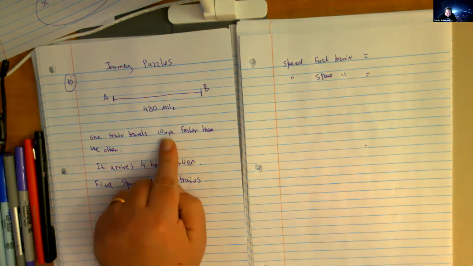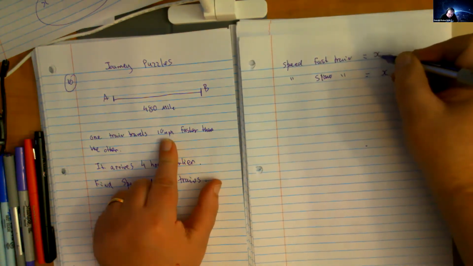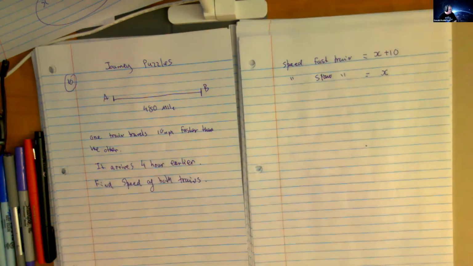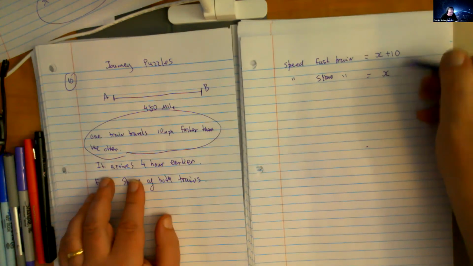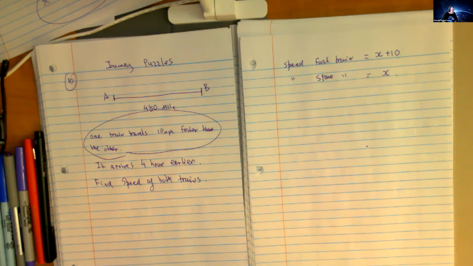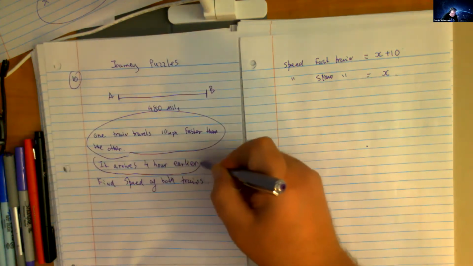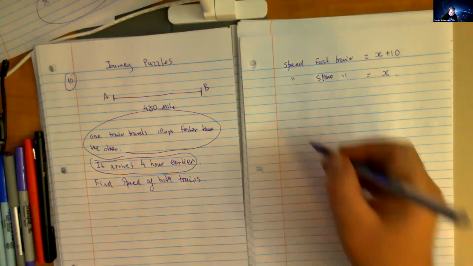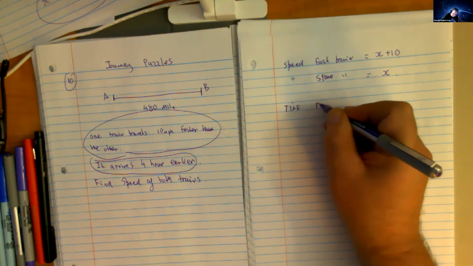Now, what I do know is that the fast train goes 10 miles an hour faster than the slow one. So if I call this guy X, can't I call the fast train 10 plus X? Do you see what I've managed to do there is use this piece of information to help me algebraically. So far, so good? Now, the next piece of information involves the time that it takes. So I'm now going to find the time it takes for the fast train.